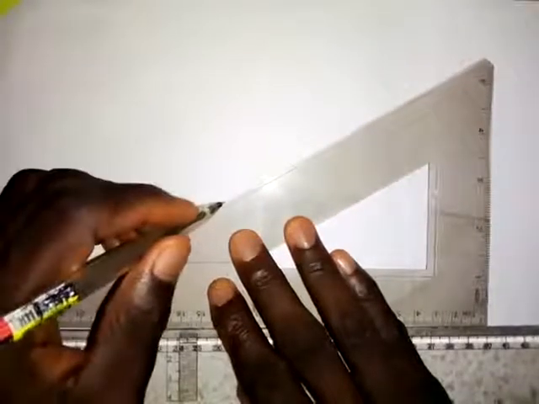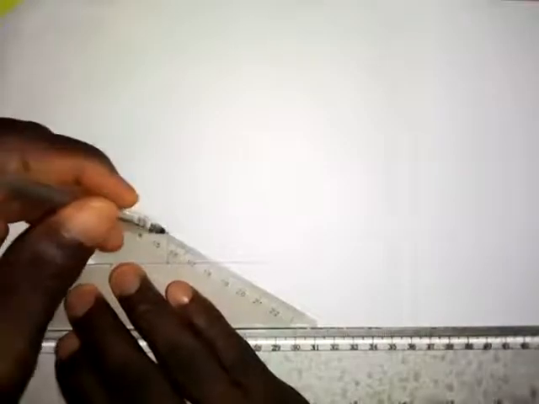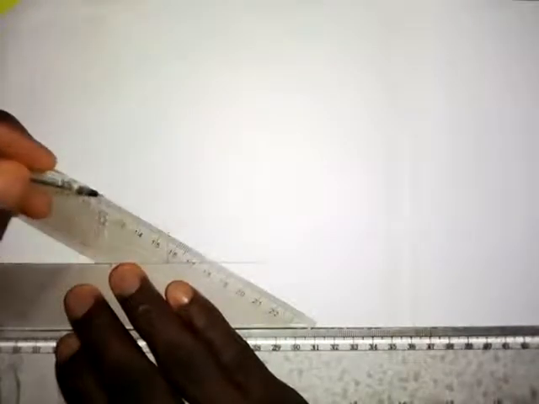So I'll take it here and I will transfer it here. And then, okay, so take it to the other side. Then, so take it here.